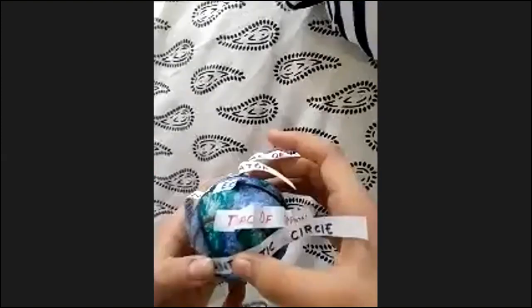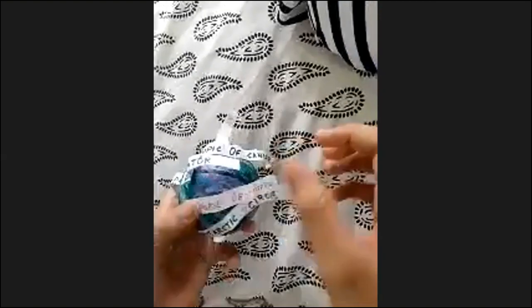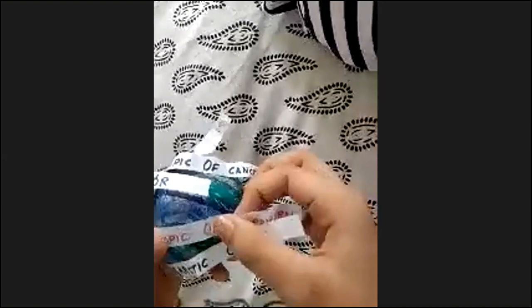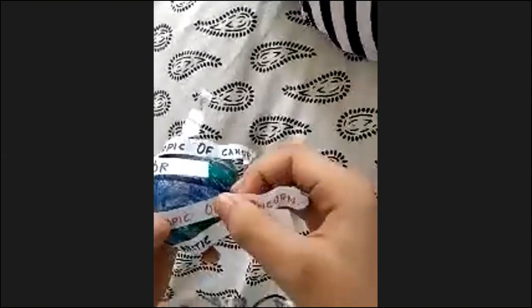Antarctic Circle. The Antarctic Circle is an imaginary line which lies at 66.5 degrees south. Tropic of Capricorn. The Tropic of Capricorn is an imaginary line which lies at 23.5 degrees south. Tropic of Cancer. The Tropic of Cancer is an imaginary line which lies at 23.5 degrees north. Thank you.